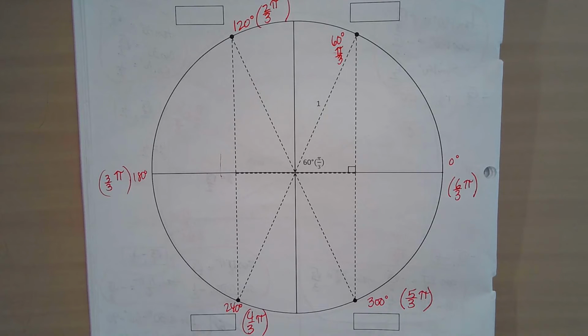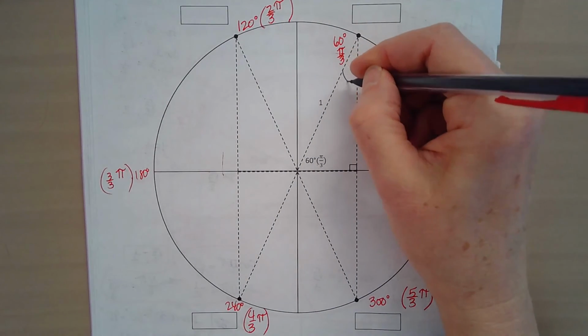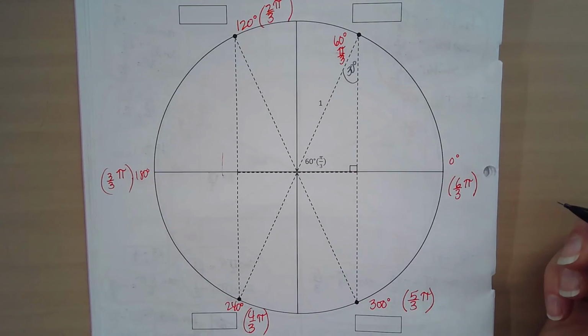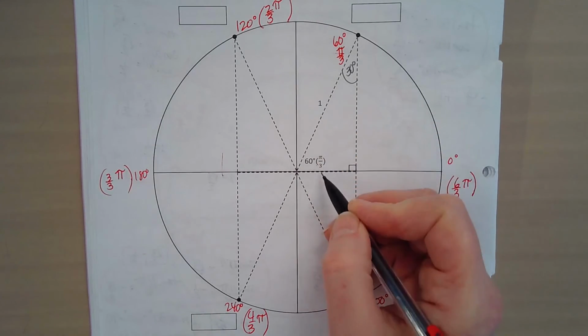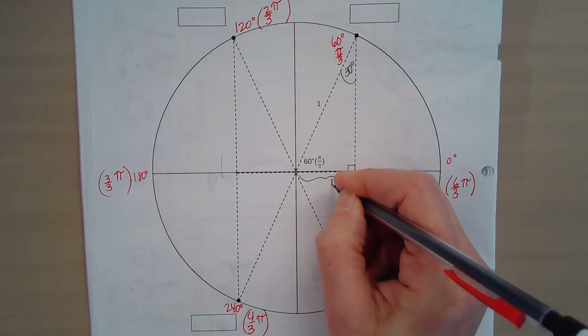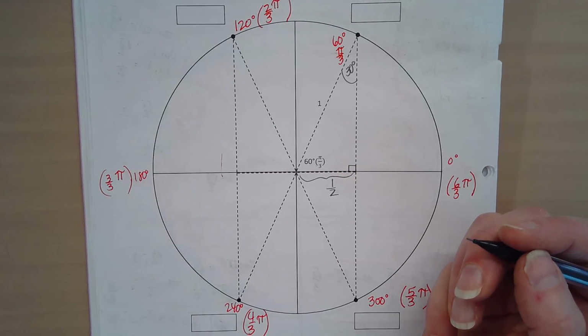Now let's take a look at this triangle. So what do we know about this triangle? This is 90, this is 30. What does this have to be? 30. And remember what we said about a 30, 60, 90 triangle? The shortest side is half the hypotenuse, so this length will be a half. It's the same triangle, just flipped on its side, right?